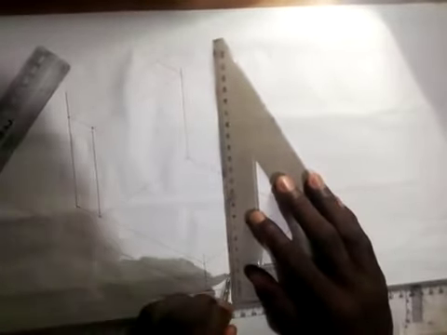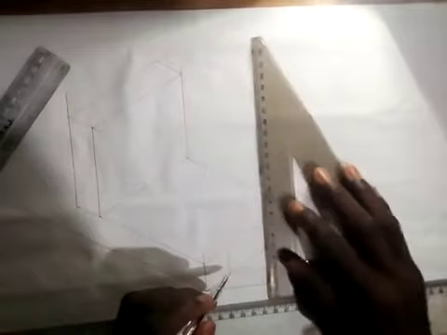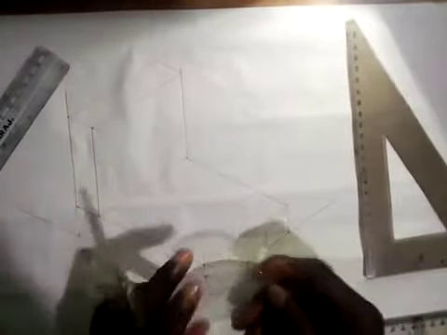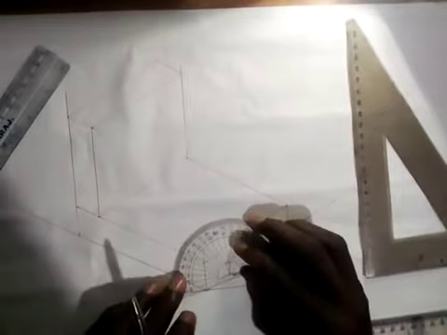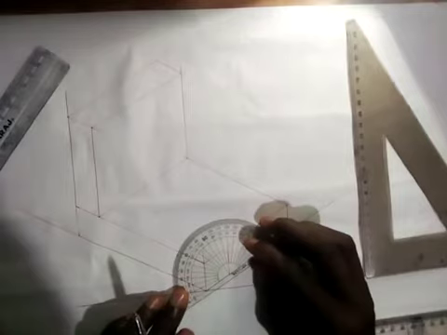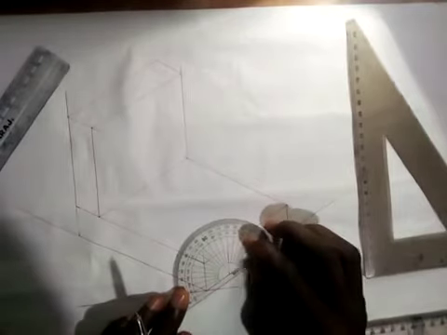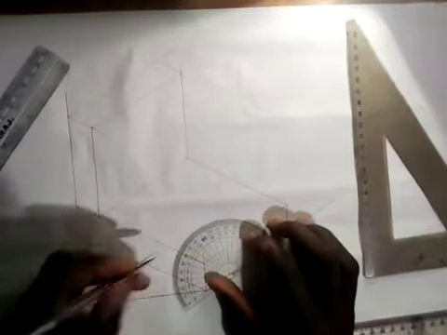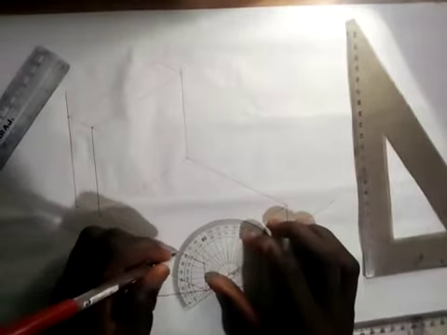Here I will draw a vertical line like this. And here also I will draw a vertical line like this. Then I will take my protractor, set it here, at this point and on this line. So I will set it like this. All right, then I will take this angle, 60 degrees.